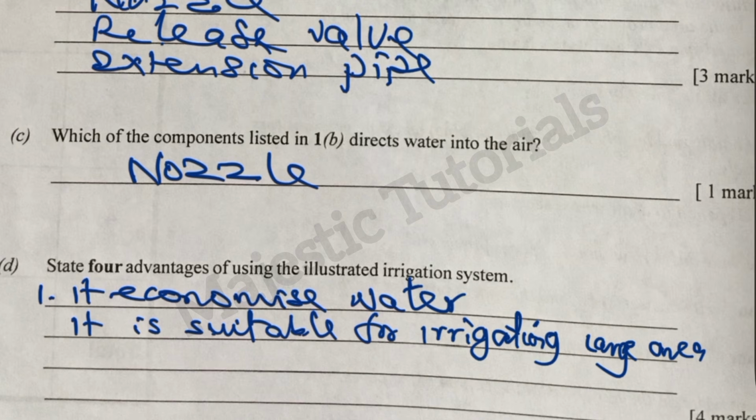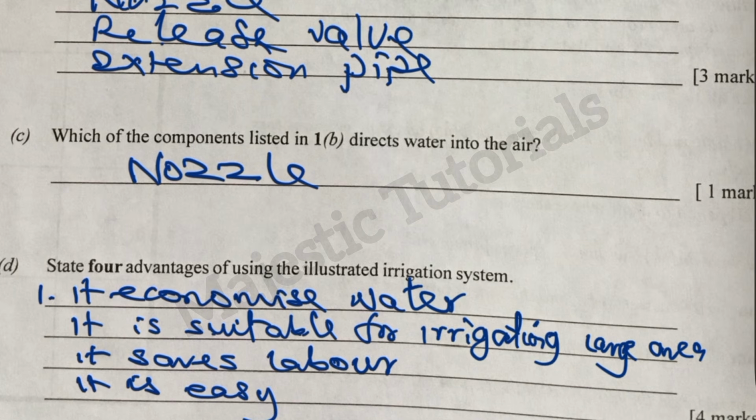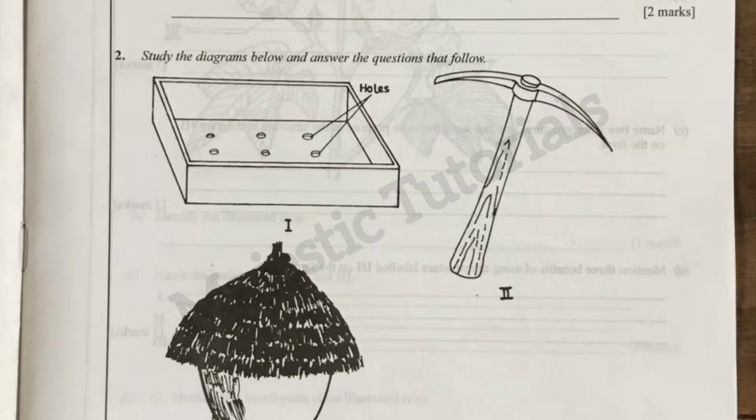Then number 3 is that it saves labor. One person can irrigate 3 hectares at a time, just from one point. Then another is that it is easy to maintain. The reason being that since the pipes are on the surface, you can easily see any one that is leaking and you make corrections or adjustments on them.